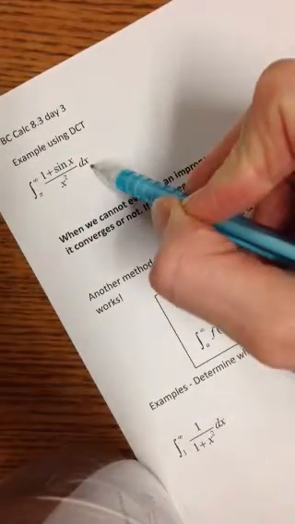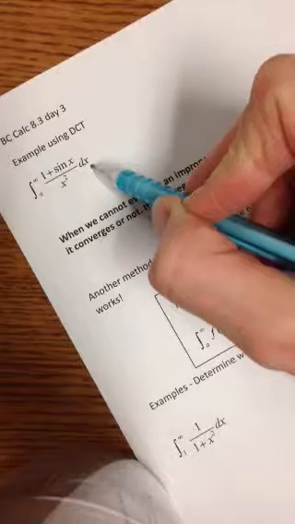I want to put together a little video today, particularly for those who are absent due to the field trip. I'm going to start by looking at a problem very similar to one that we did in class yesterday.